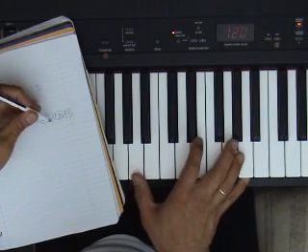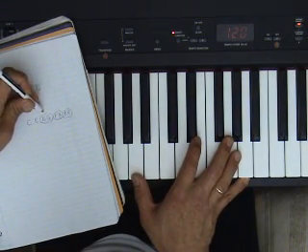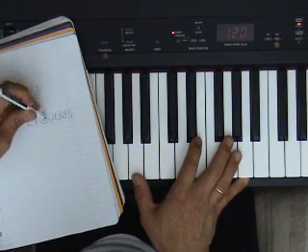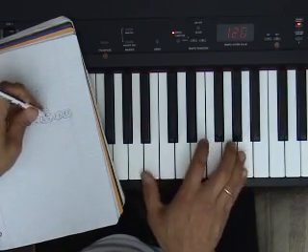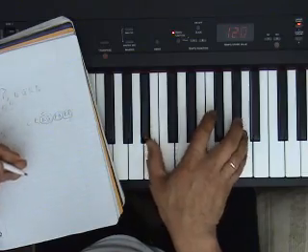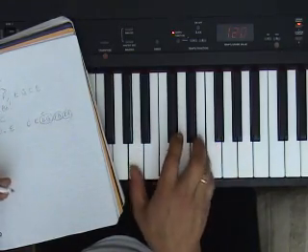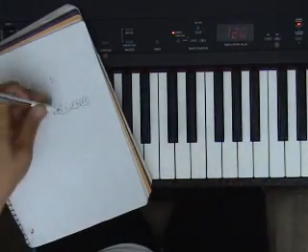In that case, I would still be using circles, but I would be using an arrow to indicate that it's a lower note, and this one is a lot higher, a G. So just to differentiate, you can use the arrows again.